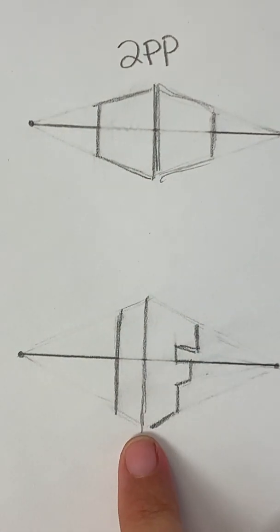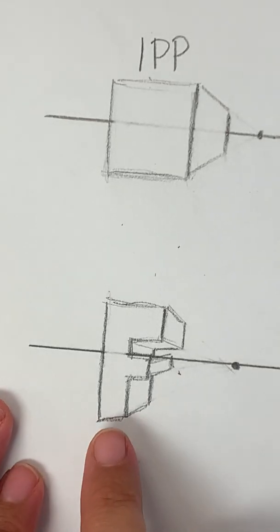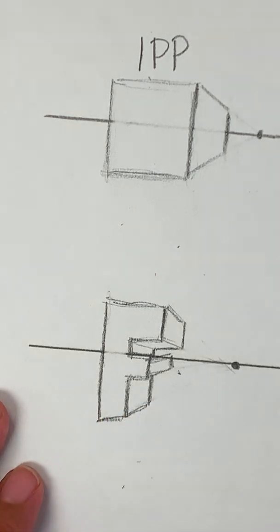So, 2-point perspective F, I'm looking at the corner and both sides are vanishing. 1-point perspective F, I'm looking at the front and one side is vanishing.